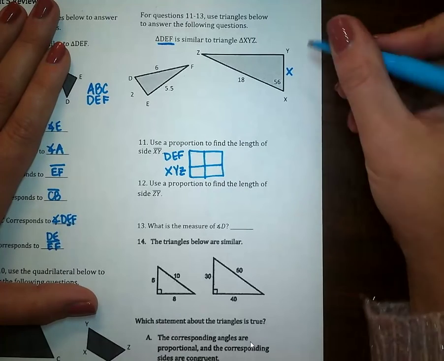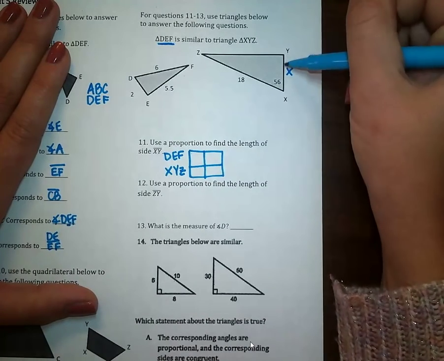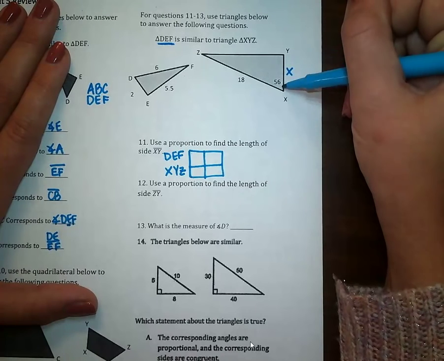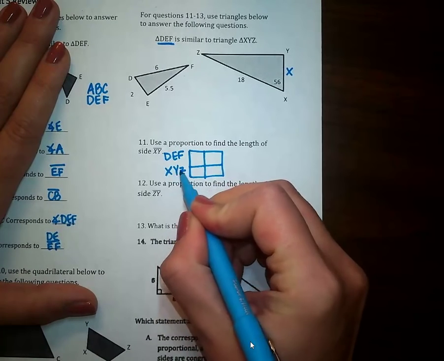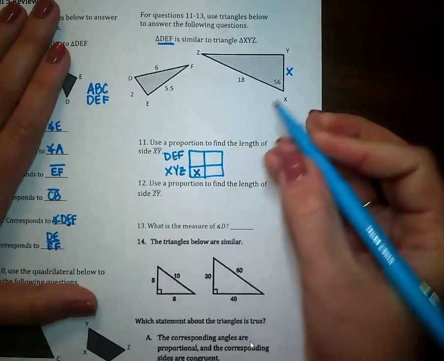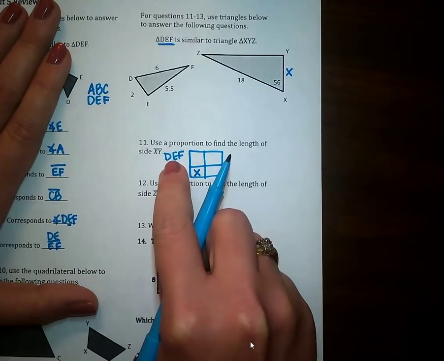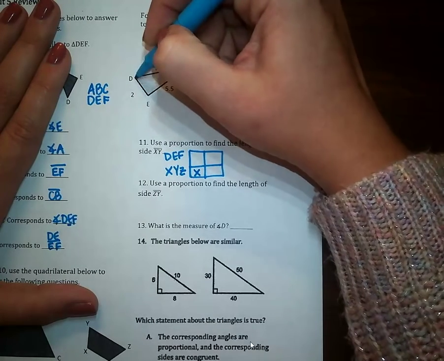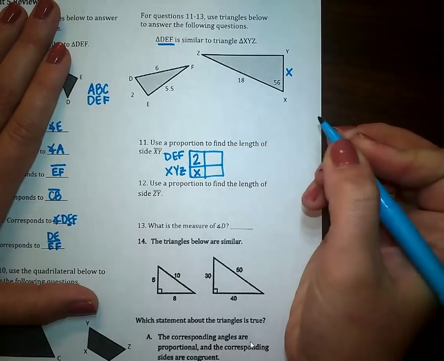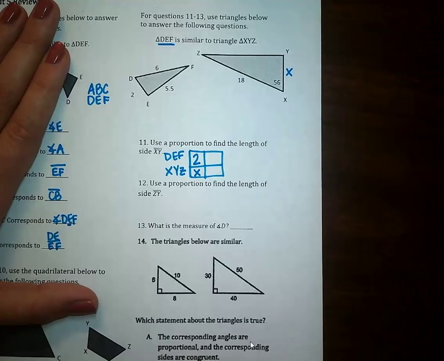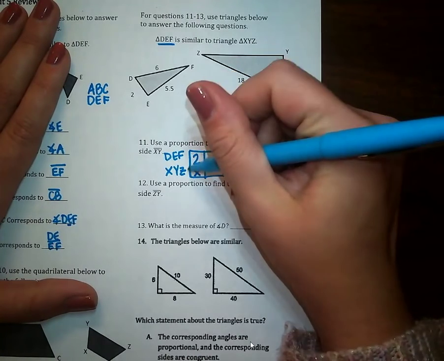I would encourage you to put in this variable first. So XY is on this figure, so that's going to be X. And XY corresponds with DE. When I find DE, that's 2. The reason I do that is because we know we're going to have our variable in there anyways, so we just put that in first.